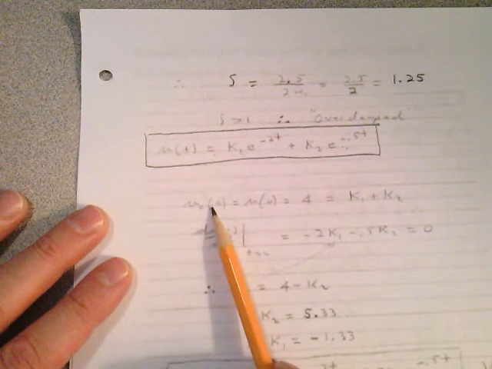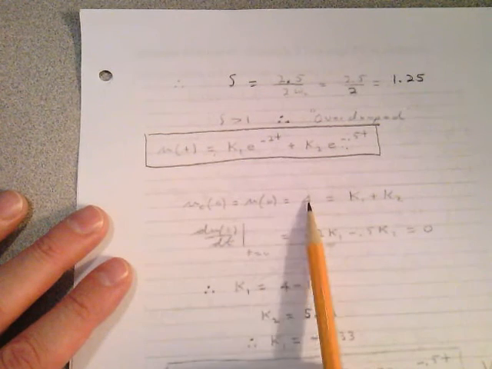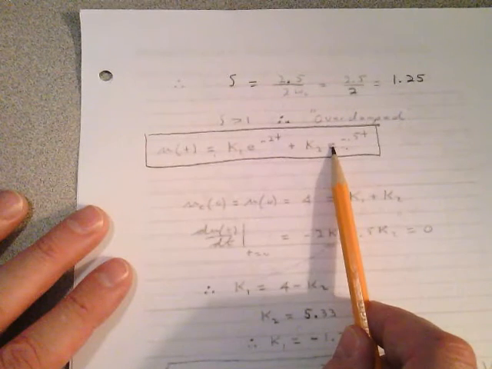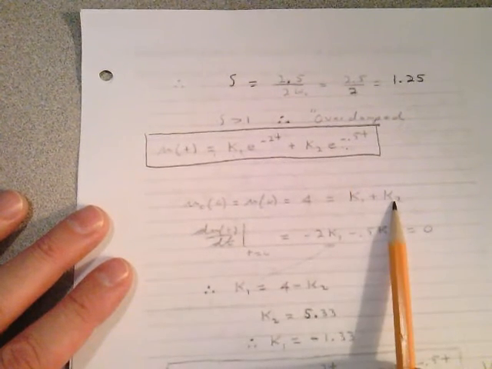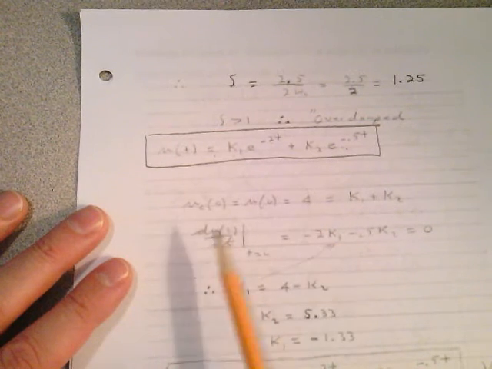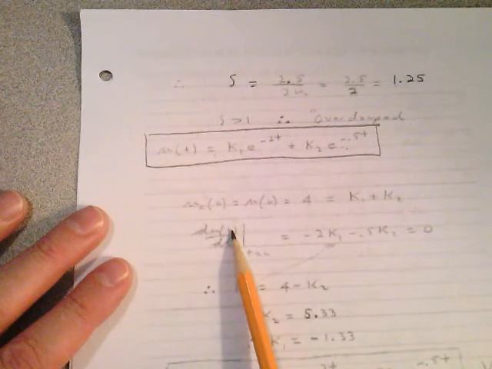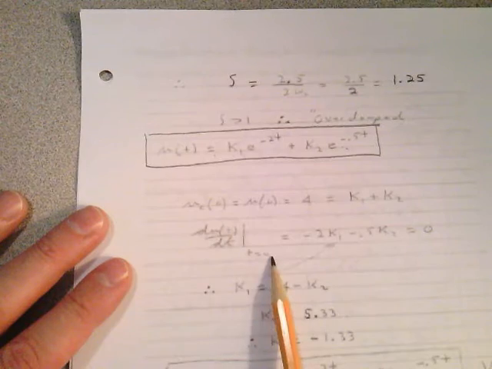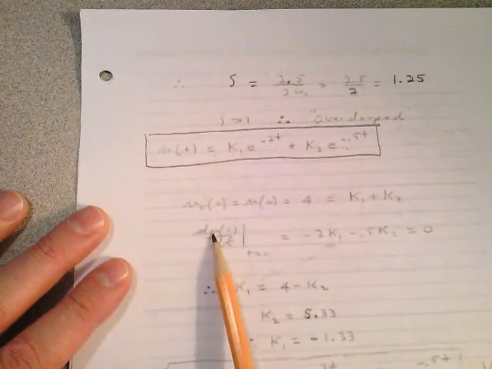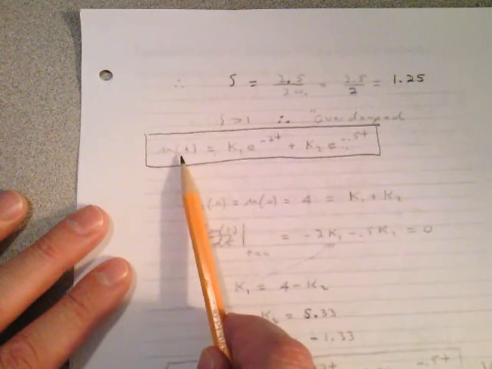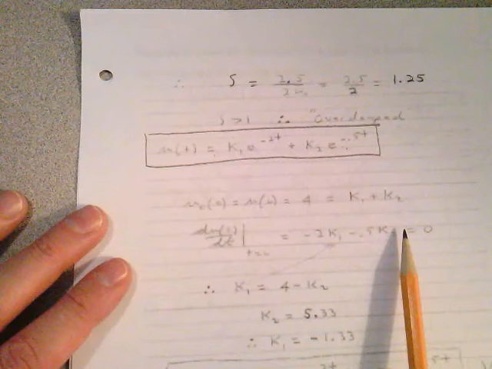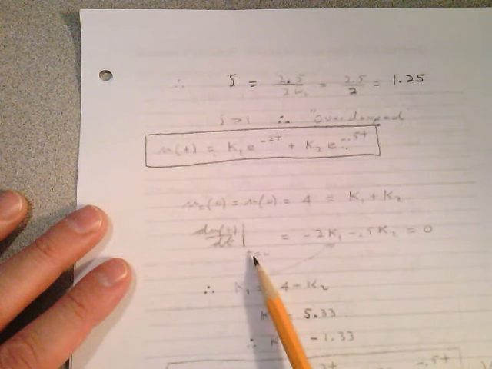So VC of 0 is equal to 4 volts. And take a look at this. Evaluate this at t equals 0. You get K1 plus K2. Well, that has to equal 4 volts because that's your initial condition. And then the derivative of voltage with respect to time evaluated at t equals 0, I want you to go ahead and take the derivative of this equation, which I did, and evaluate at t equals 0.